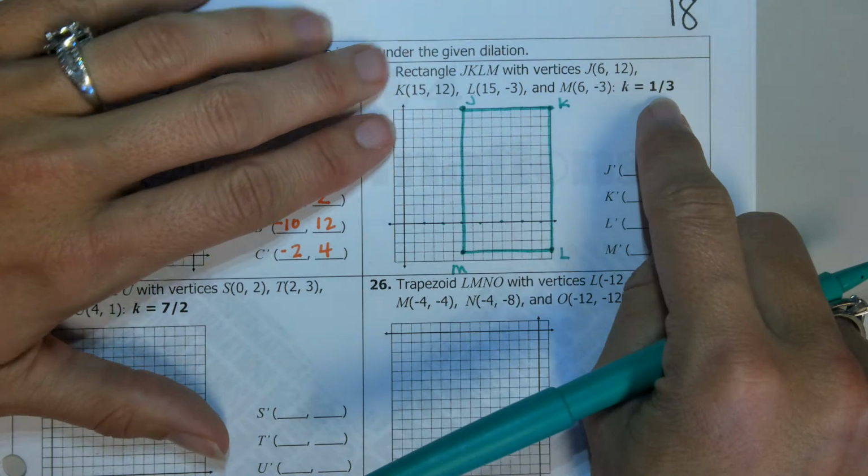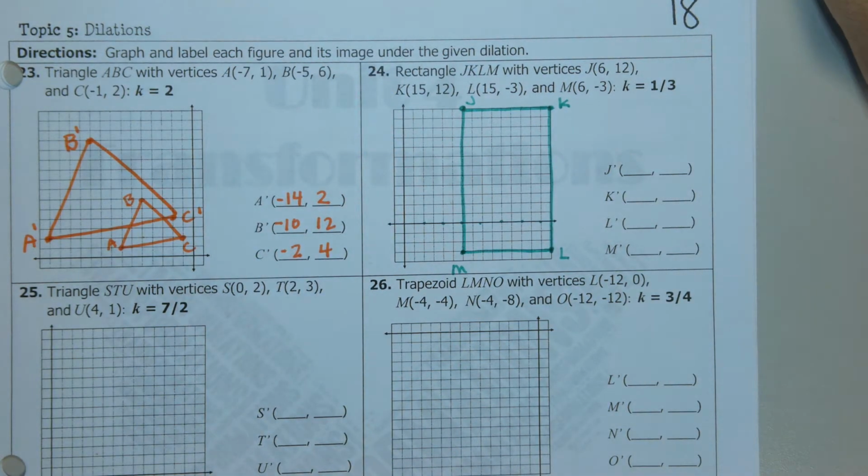And to do this reduction, we're going to multiply each one of those points times 1/3.